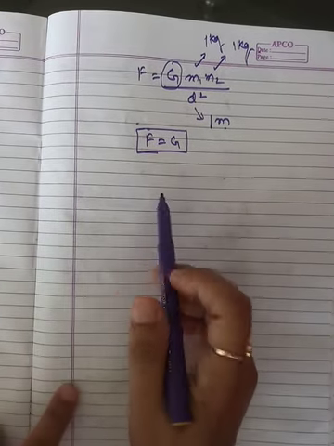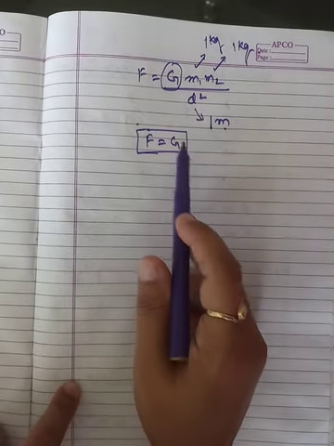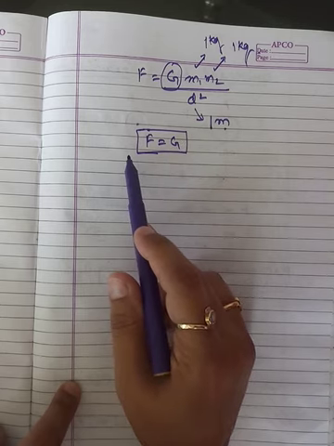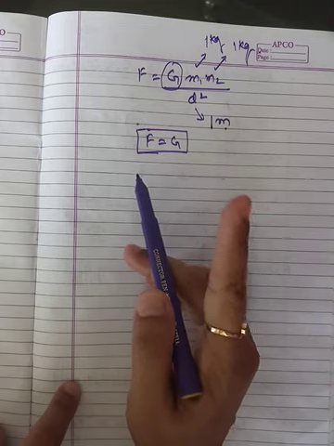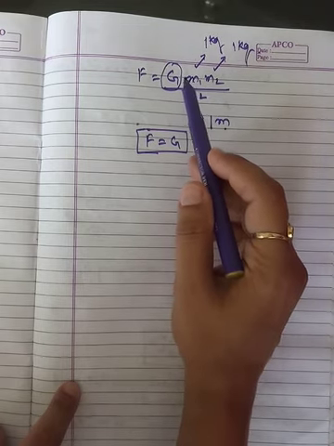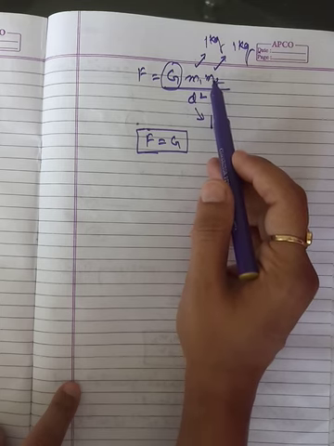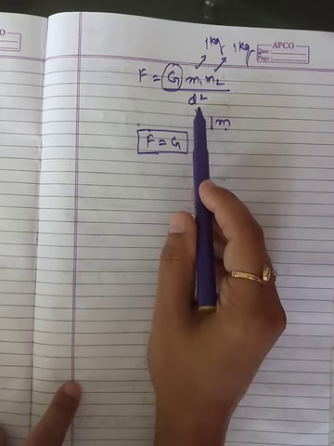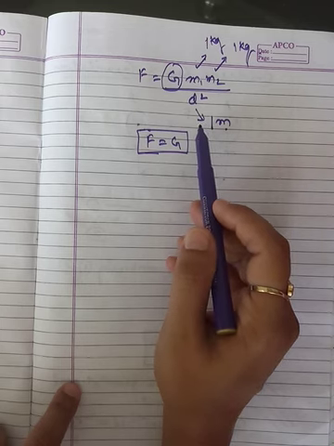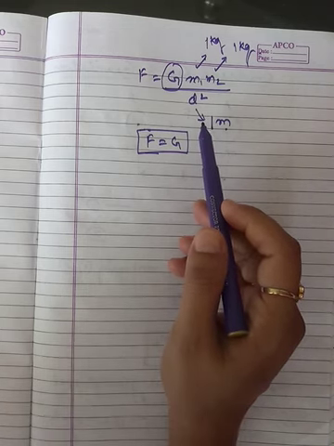This is how we can define it: the universal gravitational constant is defined as the force between two objects of unit mass, that means 1 kg each, when separated by a unit distance from each other. Okay, this is how we can define capital G.